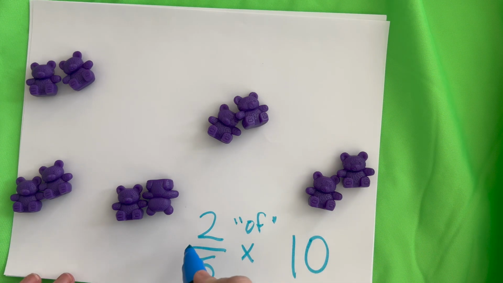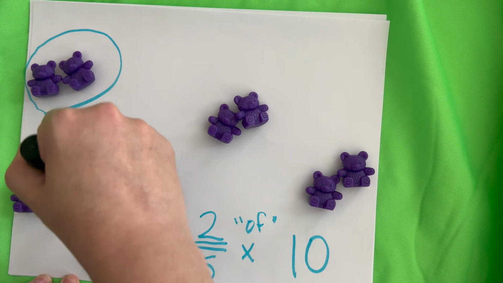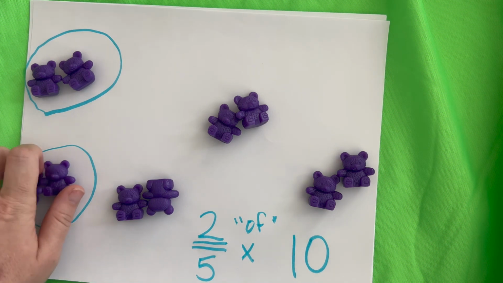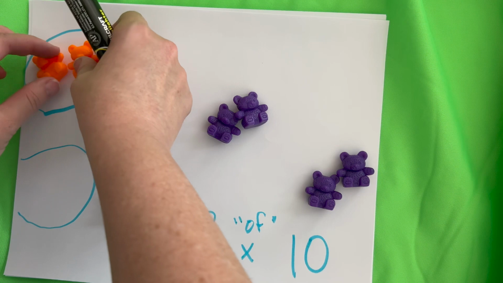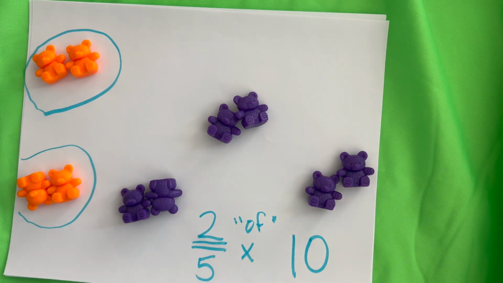So now I'm going to circle 2 of my groups. So we know that these bears are going to go home and change shirts. So now we can see that 2/5 of 10 is the same as 4.